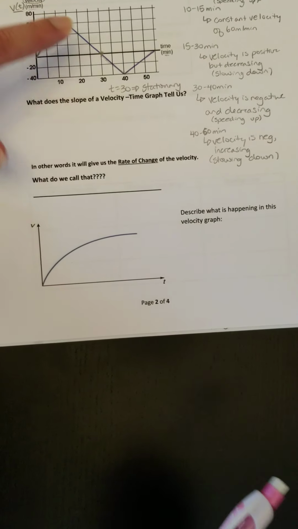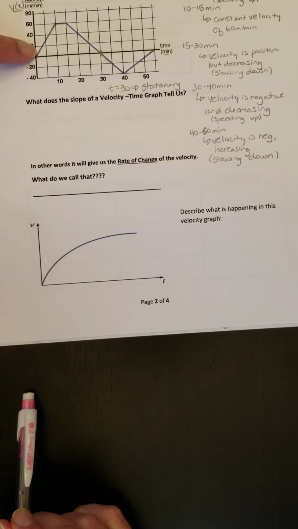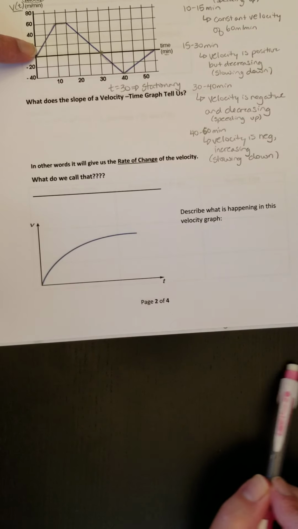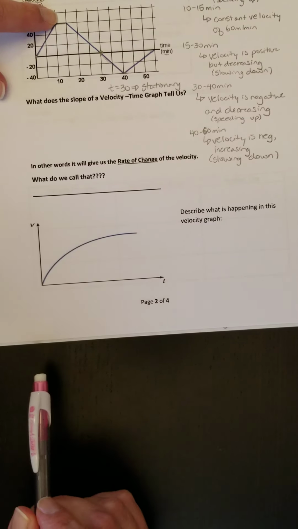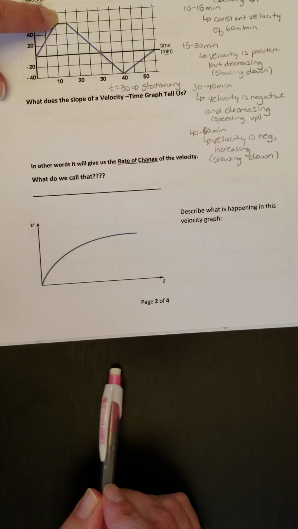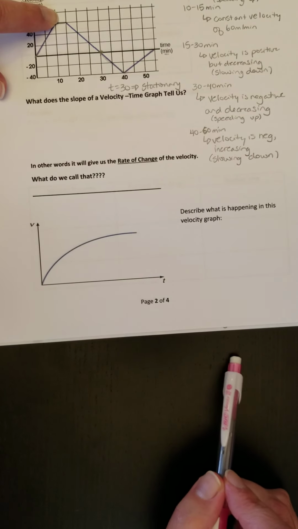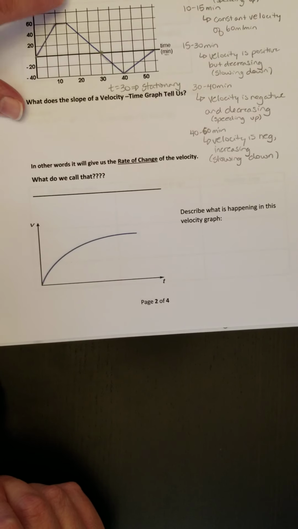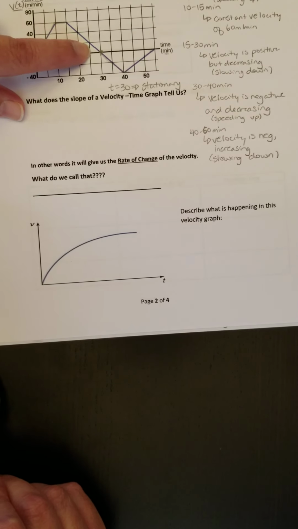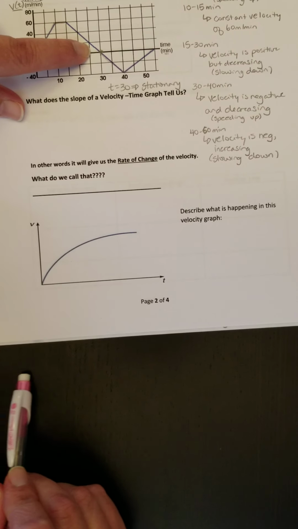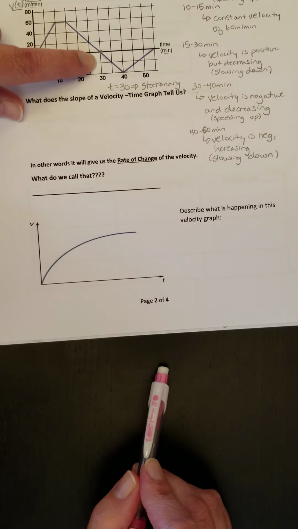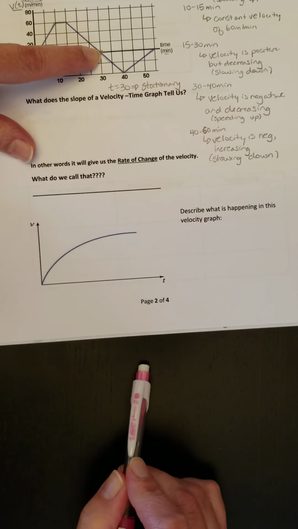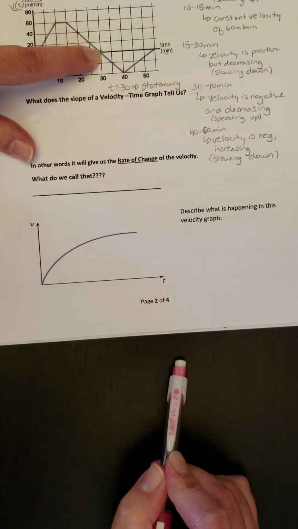So the first segment starts off slow, speeding up to the right. The second segment, constant speed. The third segment starts off fast because the velocity is big and it's slowing down, but still moving to the right. When it gets here, it's stopping. So it slows down, stops.